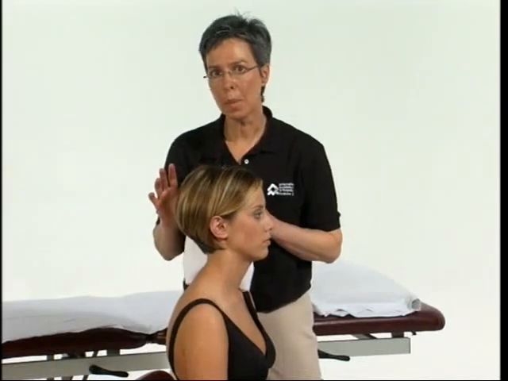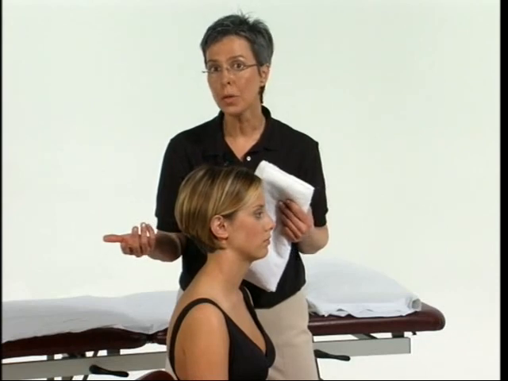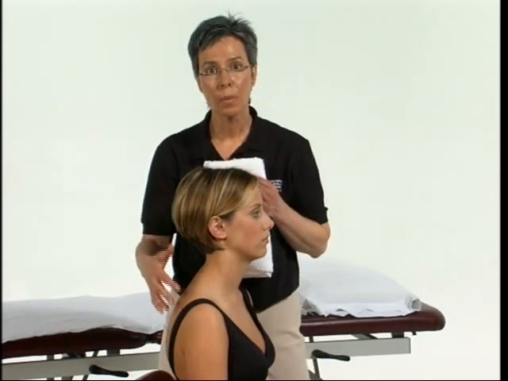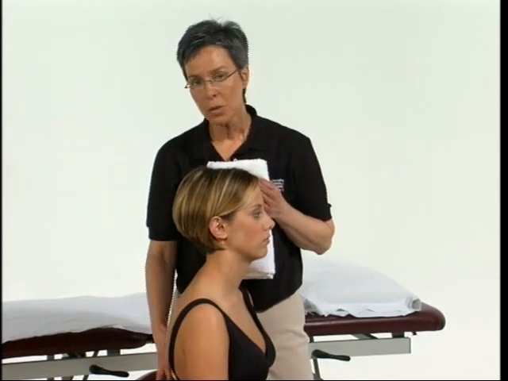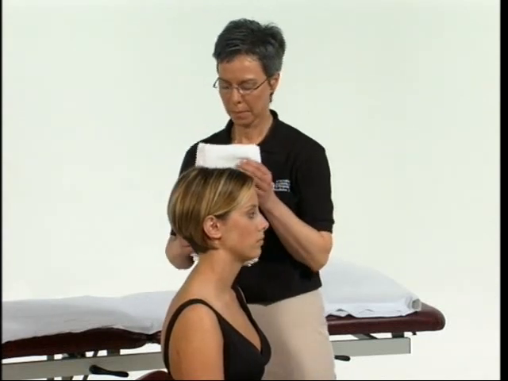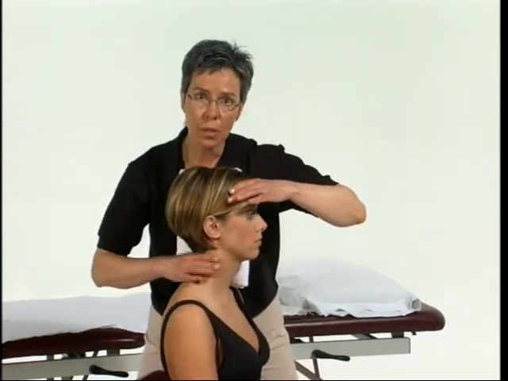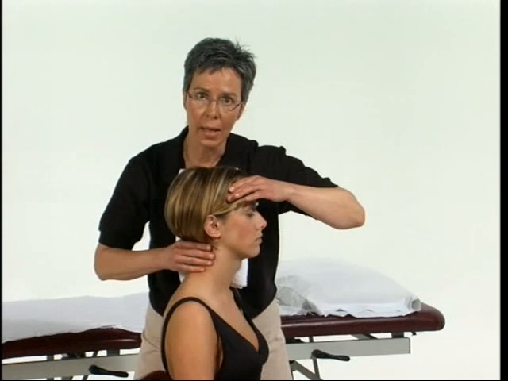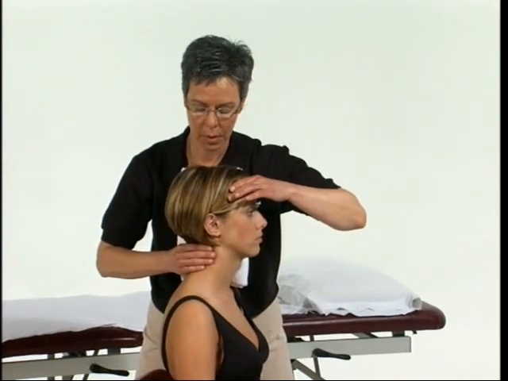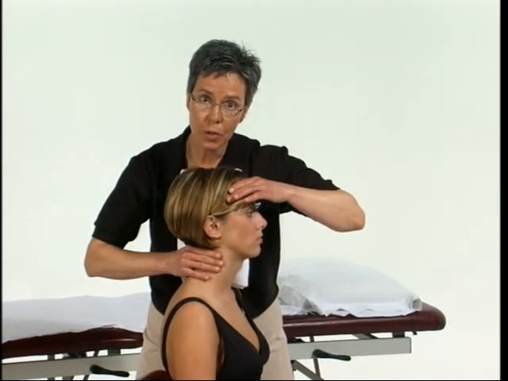I can do the same couple testing for C12. I'm staying on the right side, patient sitting comfortably. So to test the right side, I'm going to stand on the opposite side. Stabilize C2.